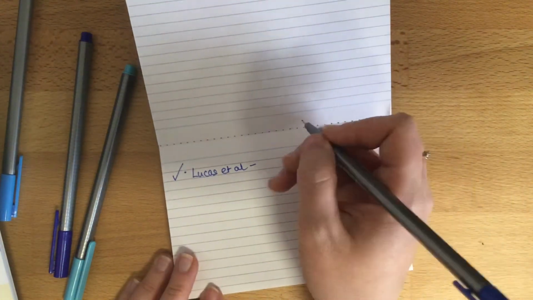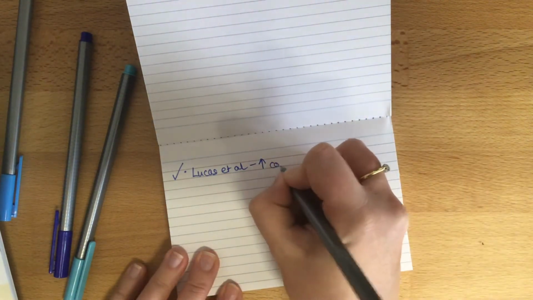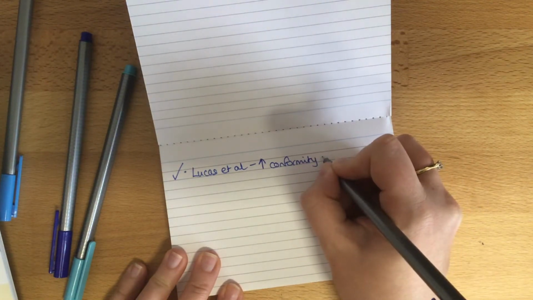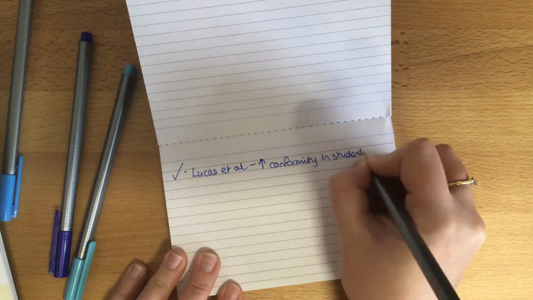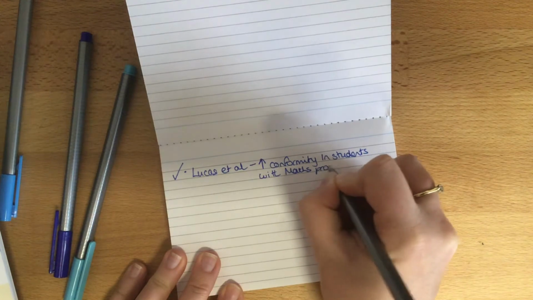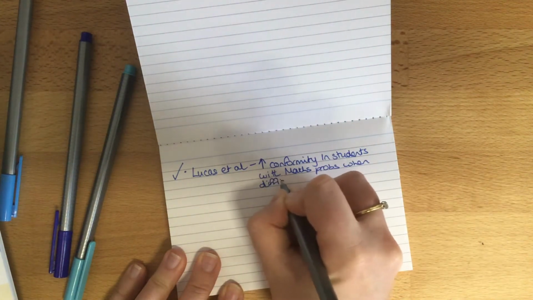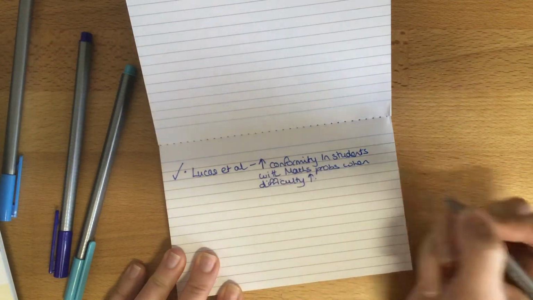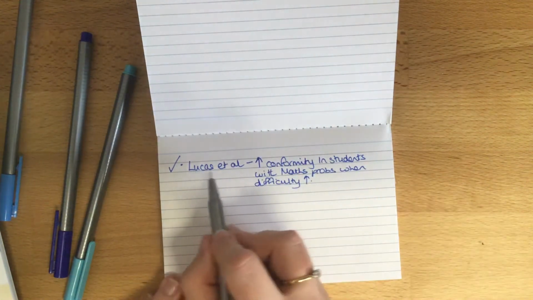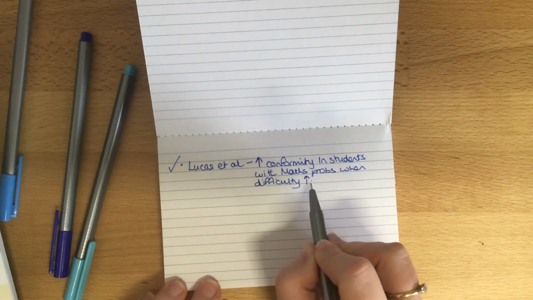So, more conformity. Again, I would do something like this: increased conformity in students with maths problems when difficulty increased. Okay, so we've got there the point. We've got our point, we've got our strength, we've got our explanation and our information we need to remember.